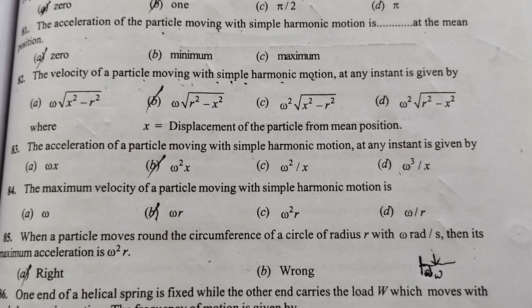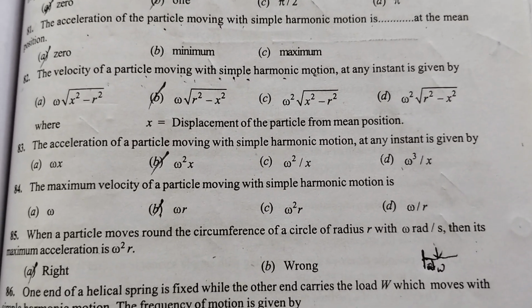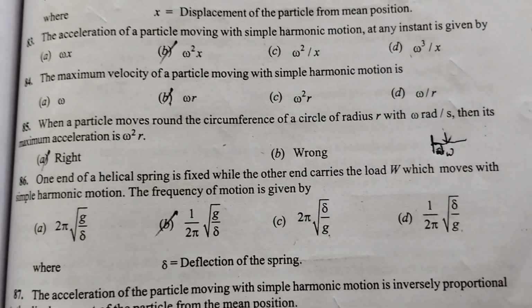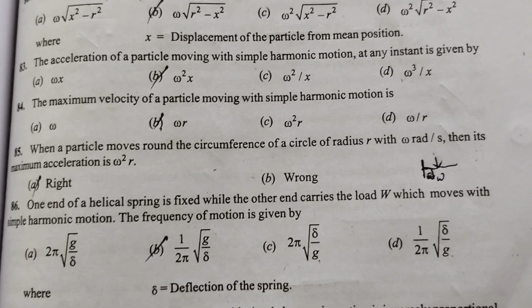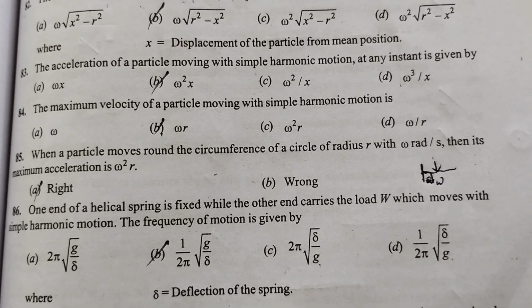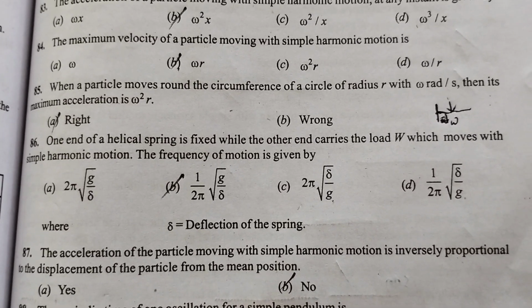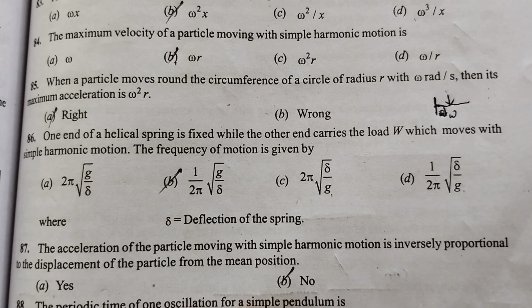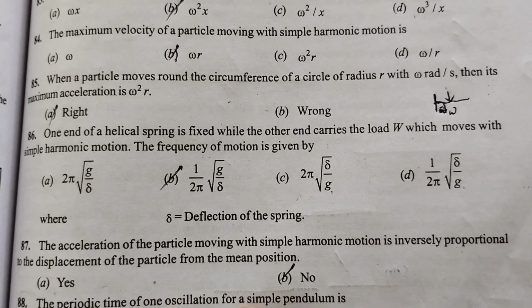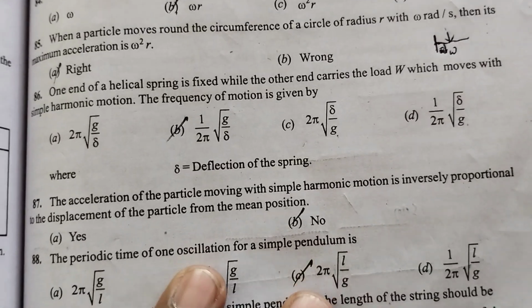The maximum velocity of a particle moving with simple harmonic motion is omega r. When a particle moves around the circumference of a circle of radius r with angular velocity omega, the maximum acceleration is omega square r. One end of a helical spring is fixed while the other end carries a load w, which moves with simple harmonic motion. The frequency of motion is given by 1 by 2 pi root of s by delta.